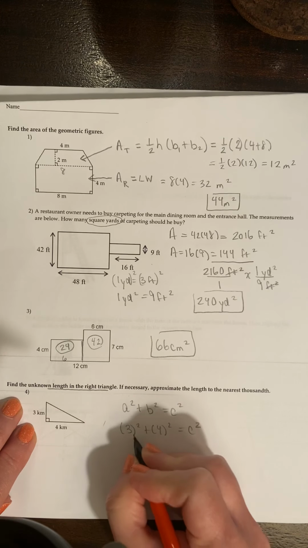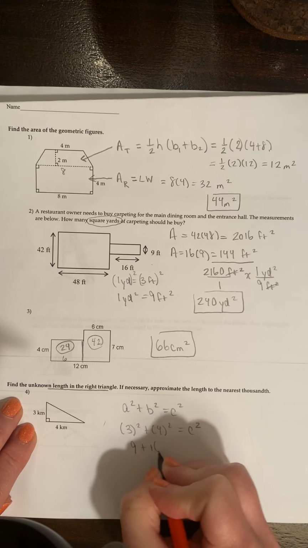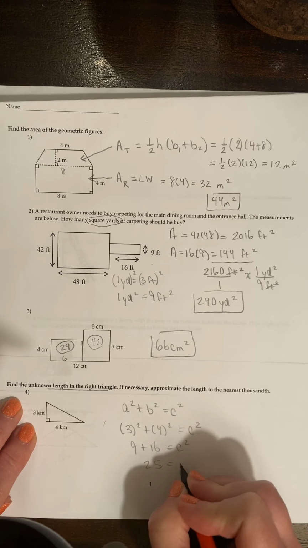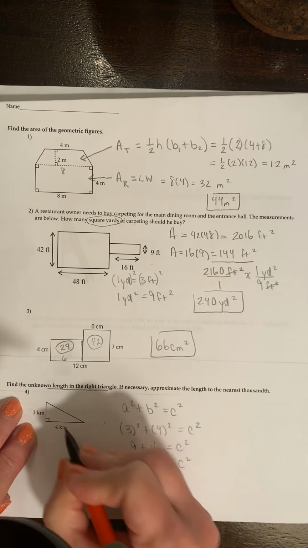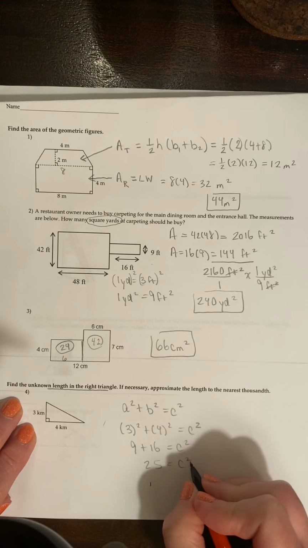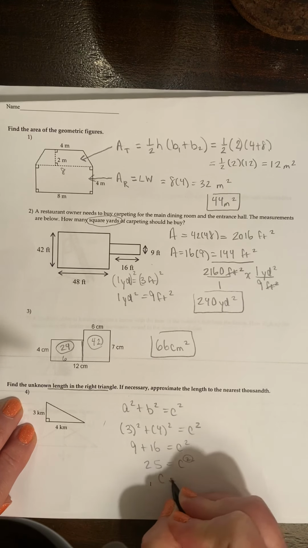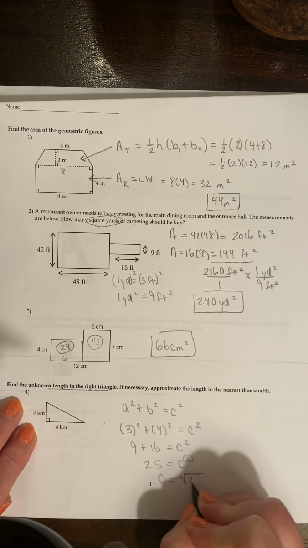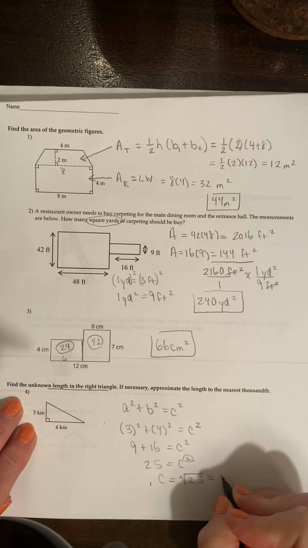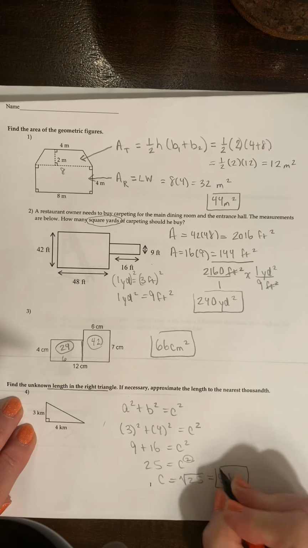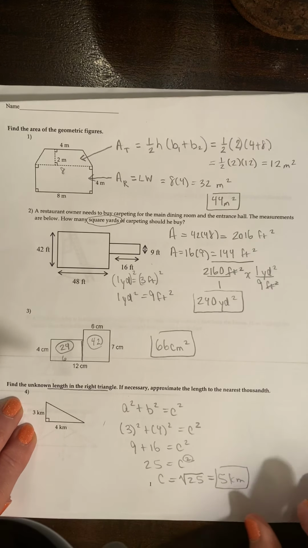Order of operations, we do each power first. That's 25. Now this side is not 25 units long. That is the value of it squared. To finish this up, C itself, we're going to have to unsquare that, take the square root of 25, which is 5, and that is in kilometers because it is a length. It's not going to have a square on it.